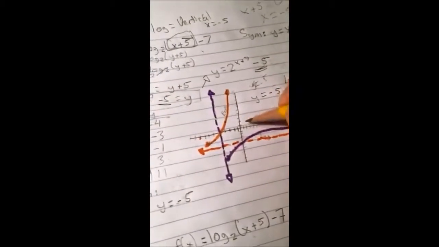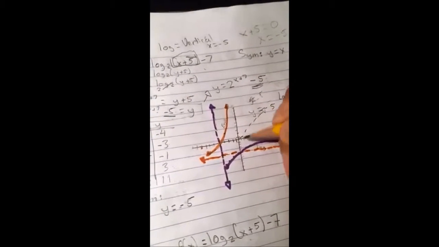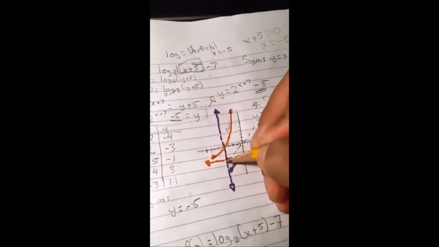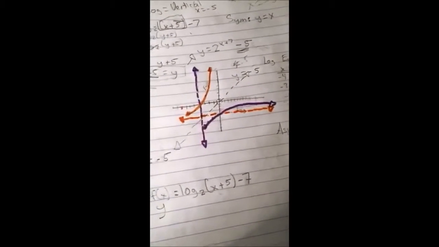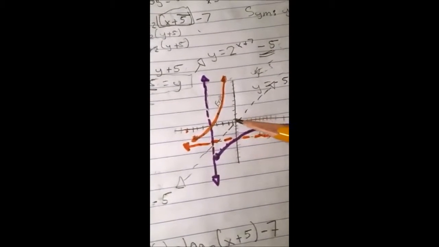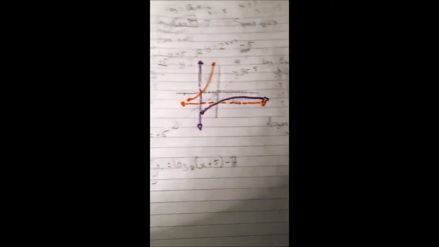So you just draw a dashed line going down the middle between the graphs, not down the middle of the chart or the plane. This here is the axis of symmetry. It's the same thing on both sides, just opposites.